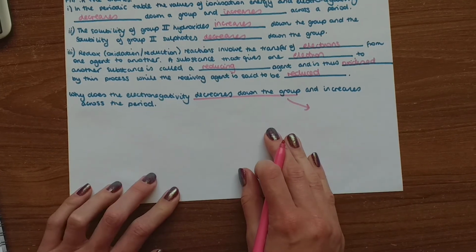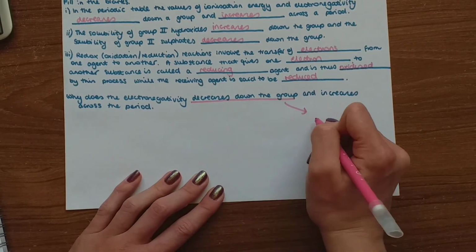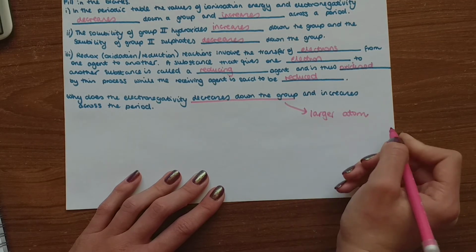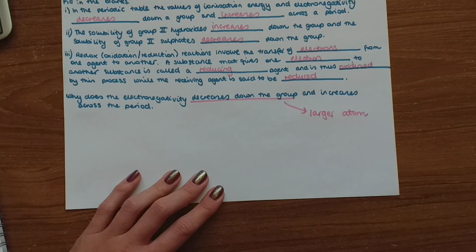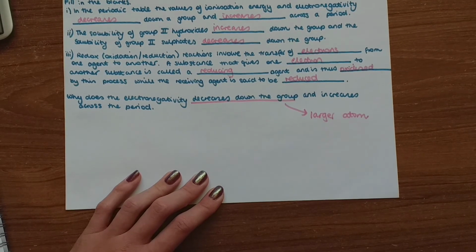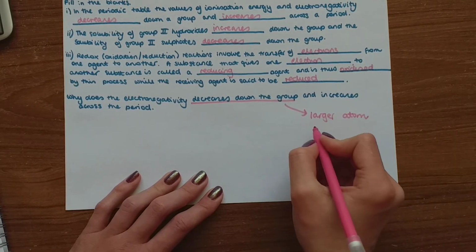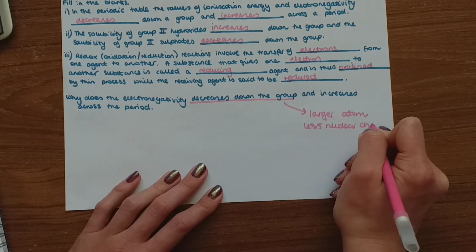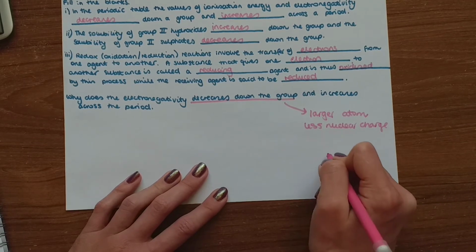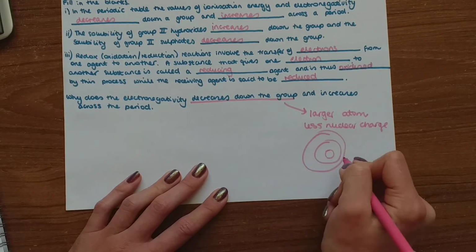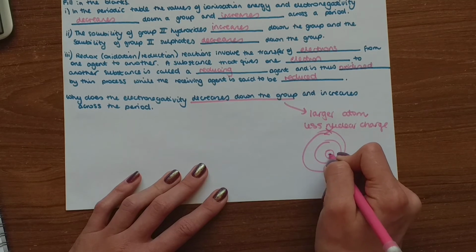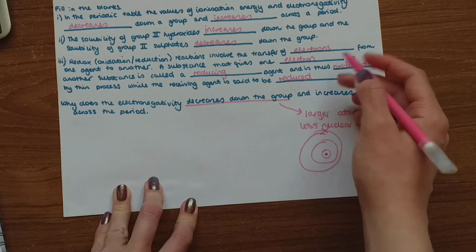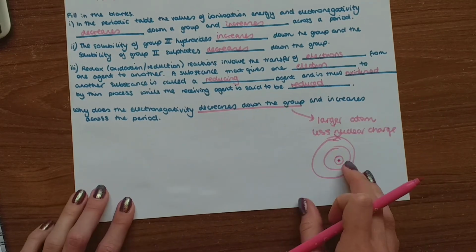It decreases down the group because, as I said, a larger atom will feel less nuclear charge, because if we have lots of these rings, then these electrons are far away from the nucleus, which is positive and wants to attract these electrons. So the further away it is, the harder it will be for the nucleus to attract it.